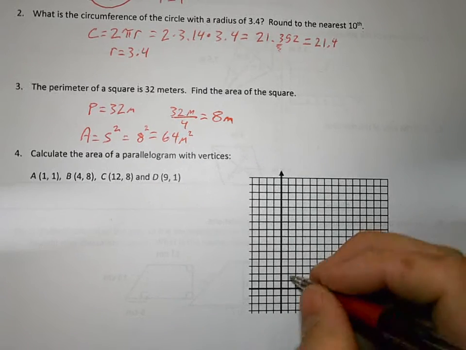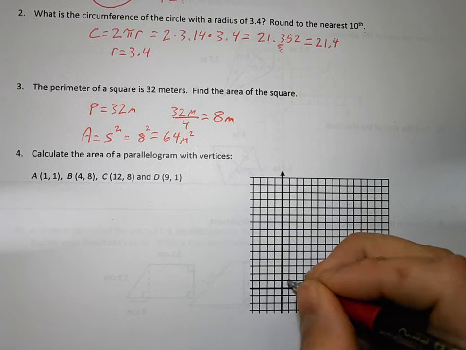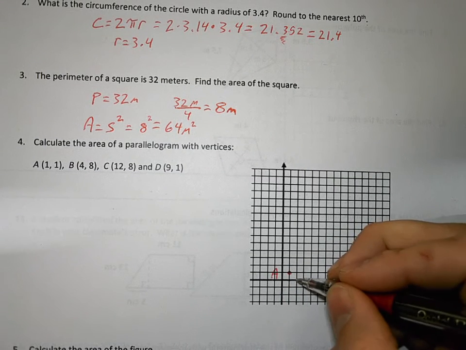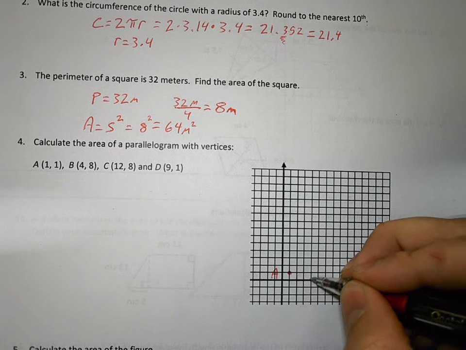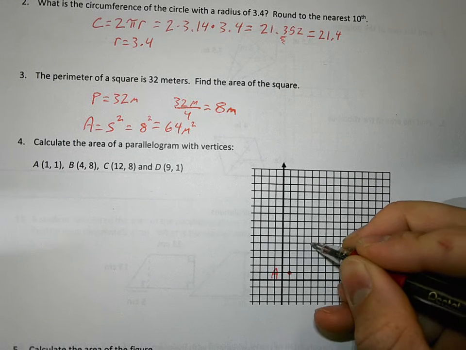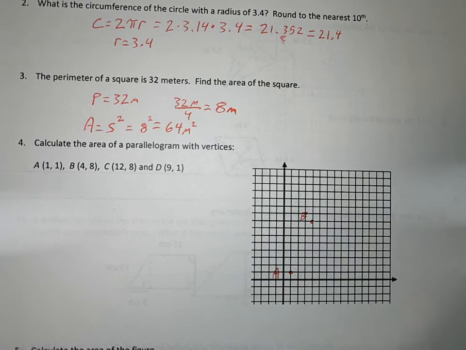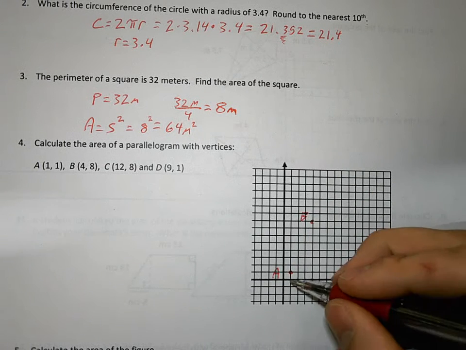Okay, A is (1, 1). B is (4, 8). C is (12, 8).